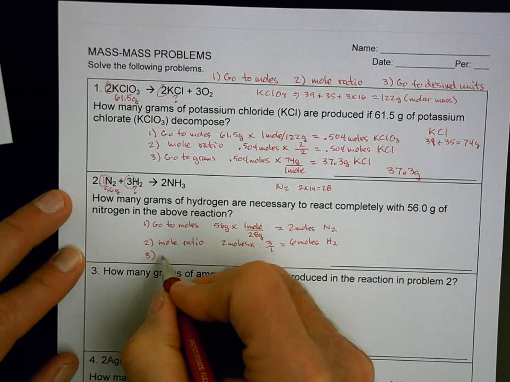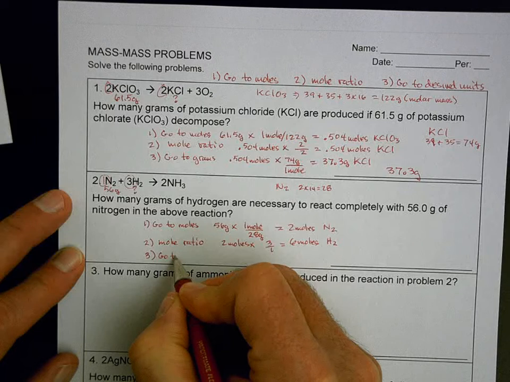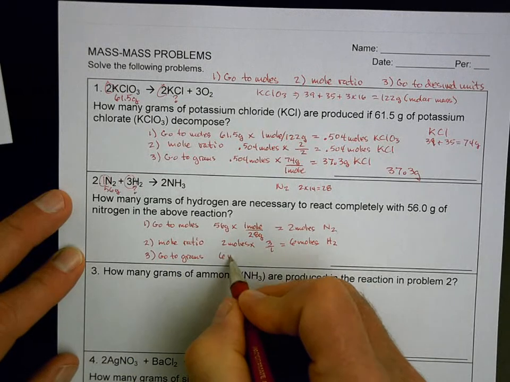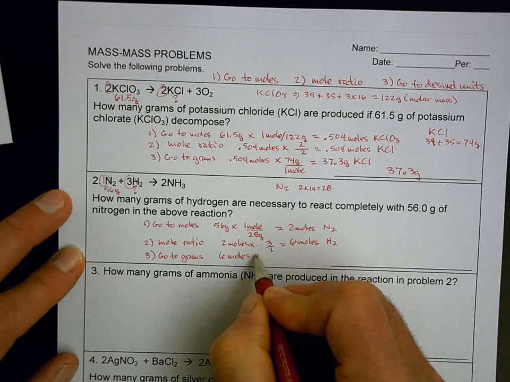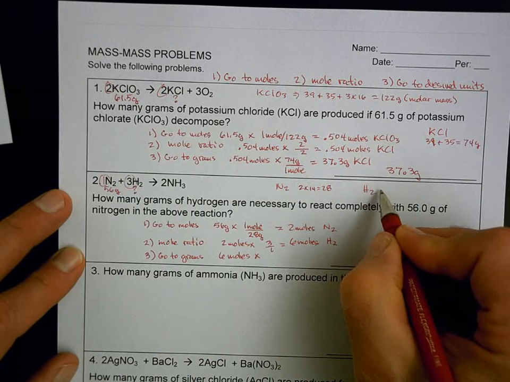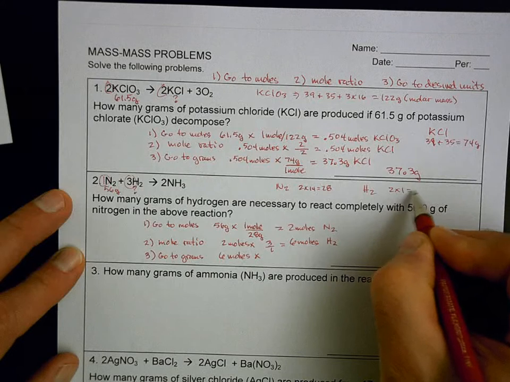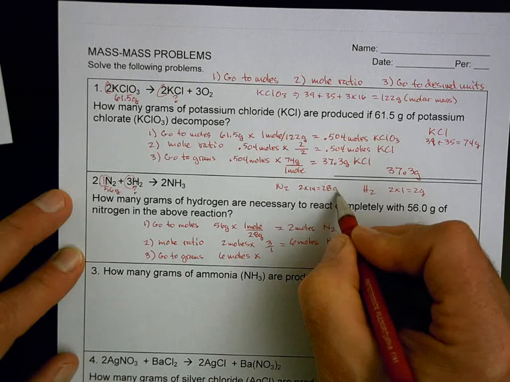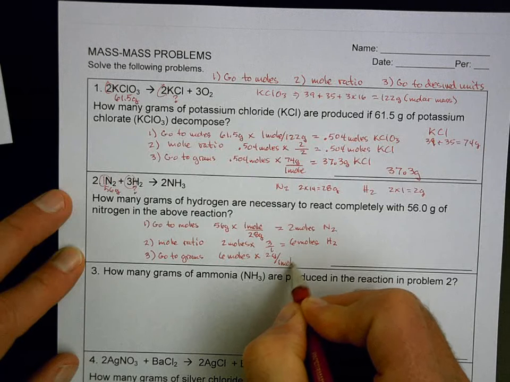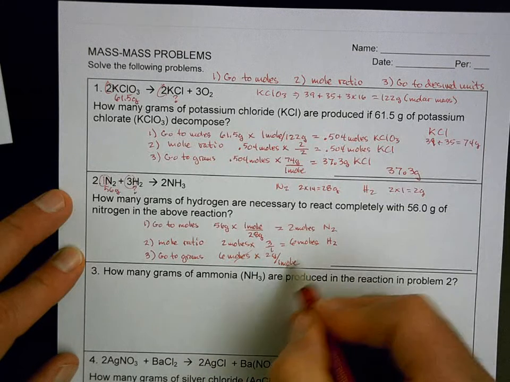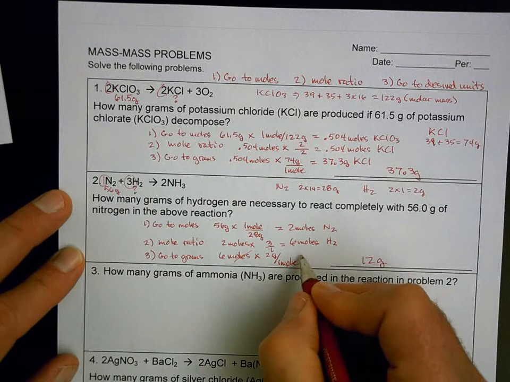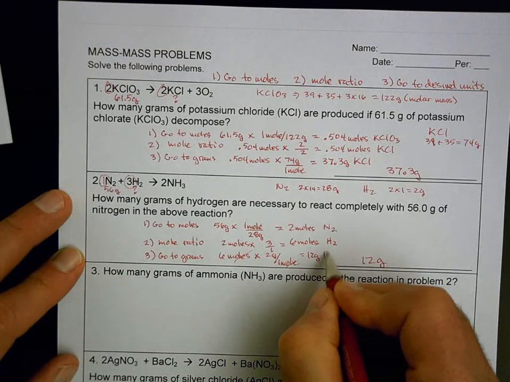And then, again, we want to go to grams. So we're going to take our 6 moles times, well, we're looking at H2 now, so of course H2 is just 2 times 1, or 2 grams. Moles, of course, will cancel. 6 times 2, I get 12 grams of hydrogen.